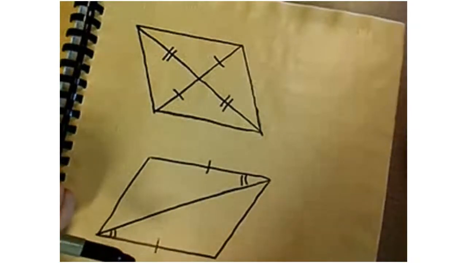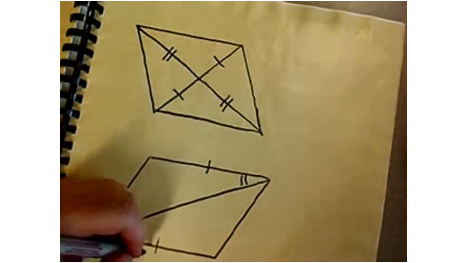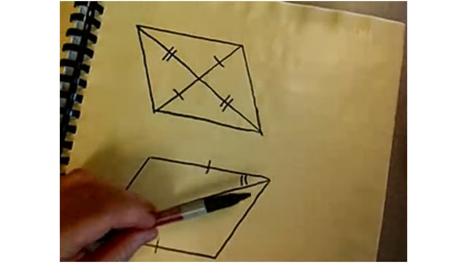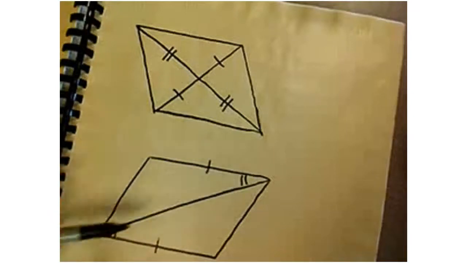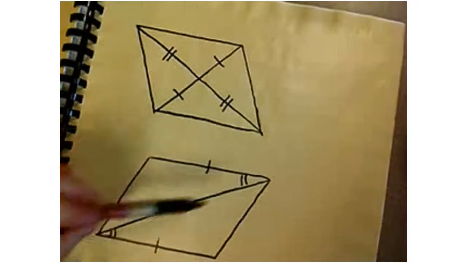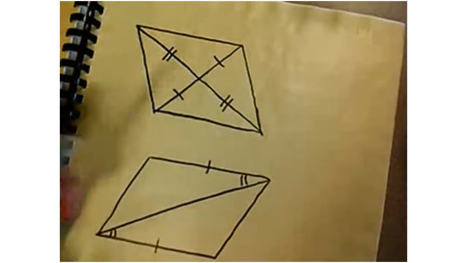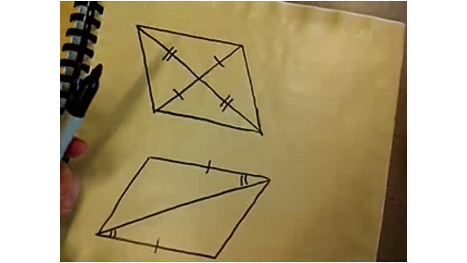Now, they didn't put a little parallel indicator on the top and the bottom. We had to think about it and go, oh yeah, that diagonal is a transversal, and it's created alternate interior angles, and those alternate interior angles I'm being told are congruent. Therefore, I know that the line on the top and the line on the bottom are parallel to each other without even a mark.